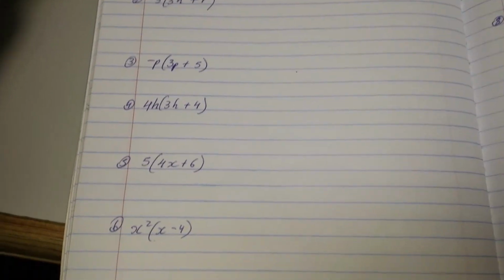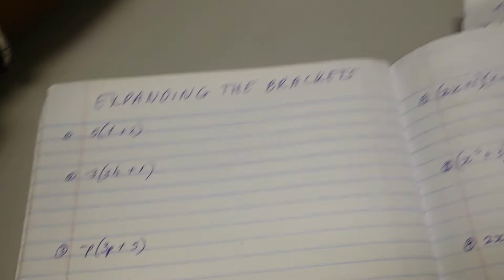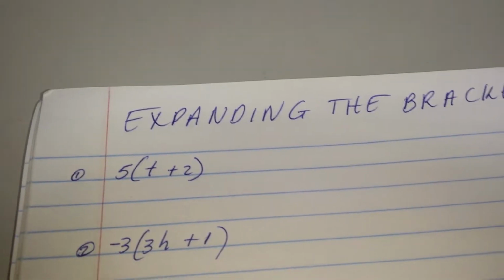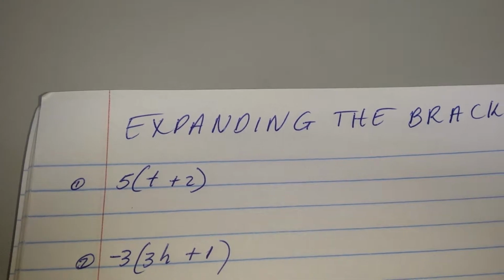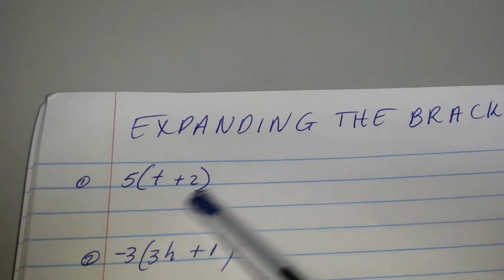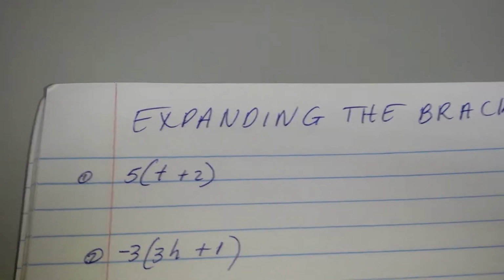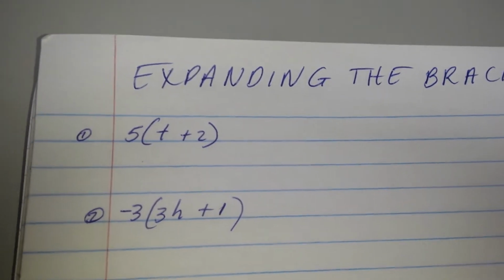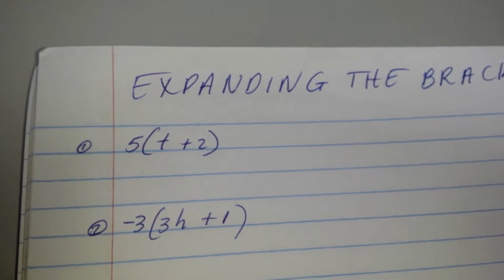This is like the reverse of factorization, right? Factorization, your end result would look like something like this, and expanding the brackets is really making the equation longer, as factorizing is making it shorter, right? So we start off this one.